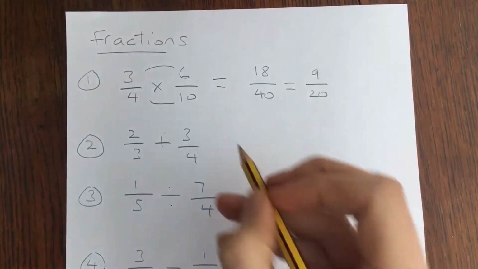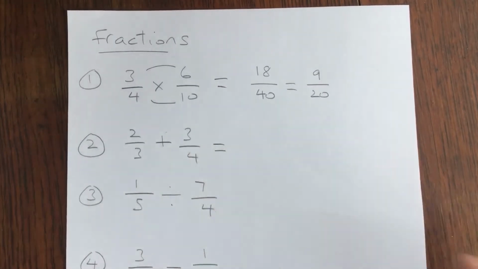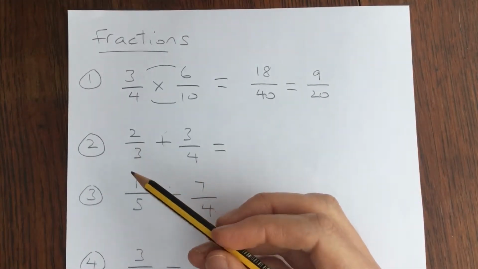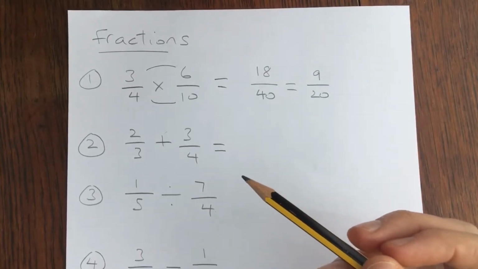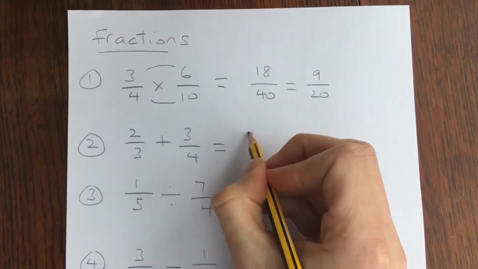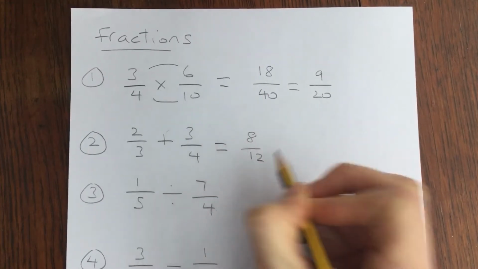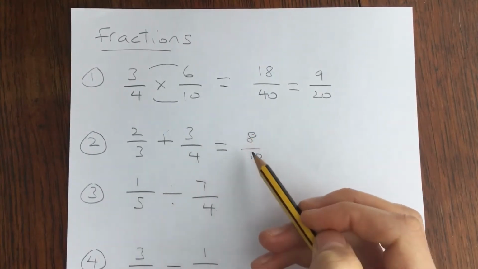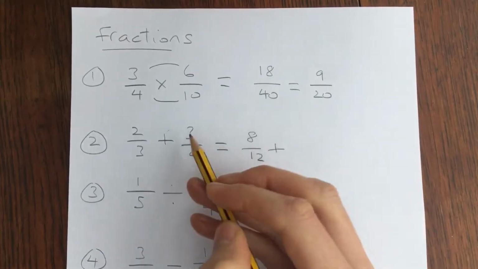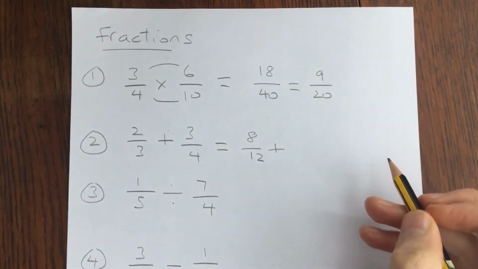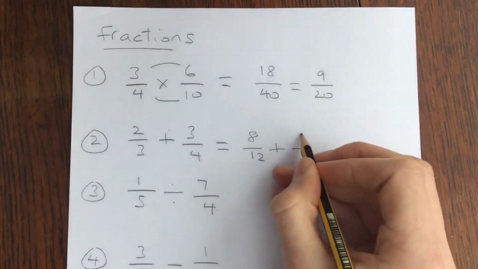So we can make equivalent fractions. So instead of having 2/3, we could write that in terms of twelfths. So 2/3 is the same as 8/12. I got to that by timesing both top and bottom by 4. And similarly, 3/4 we can write in terms of twelfths, timesing by 3.